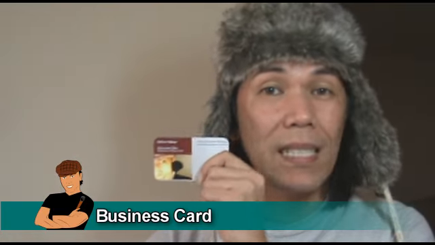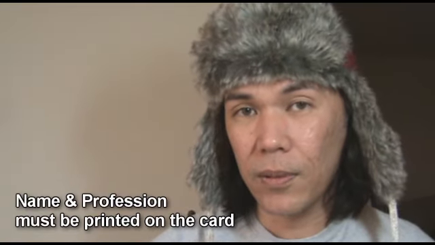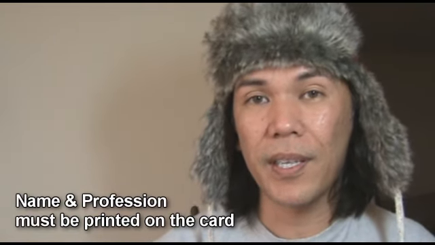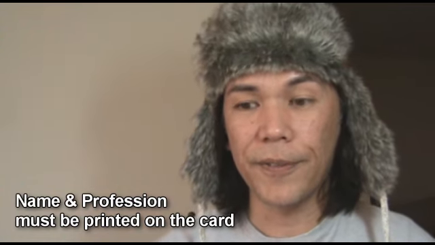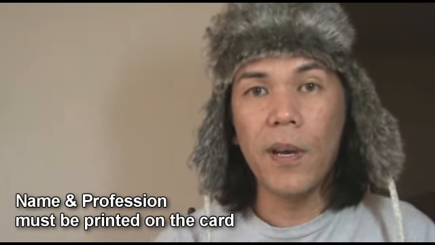Okay, next is a business card. Simple, just a business card, but make sure it's not something that you printed from your printer. Try to at least send them a more professionally printed business card as opposed to just something that you whipped off on Word and then printed off on one of those tear-off papers. So as much as possible, try to make it as professional looking as possible.